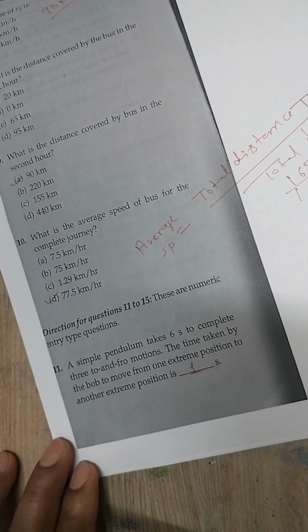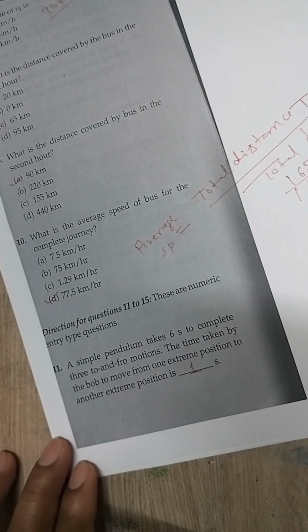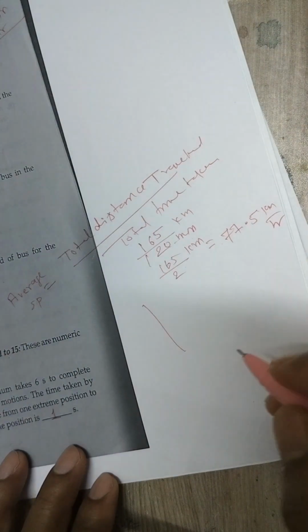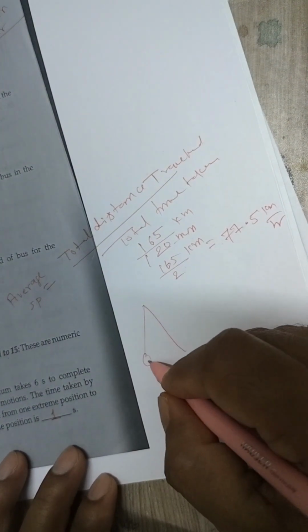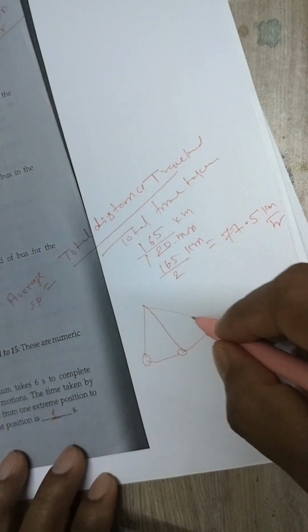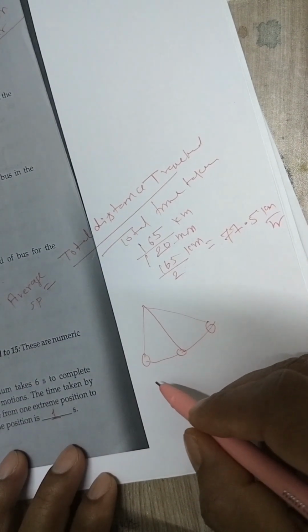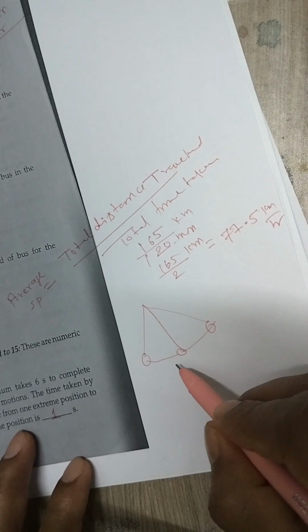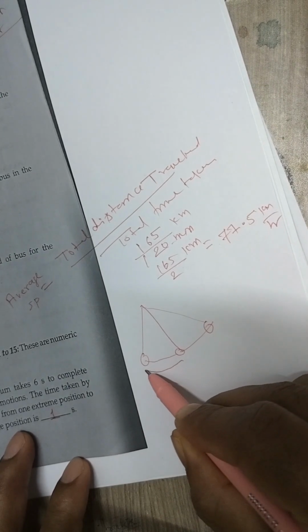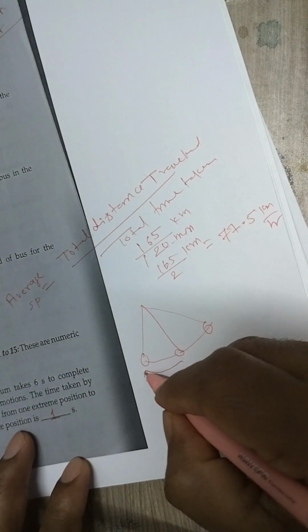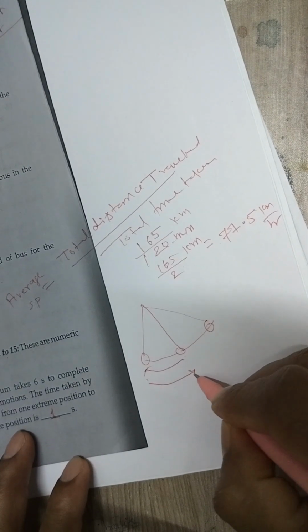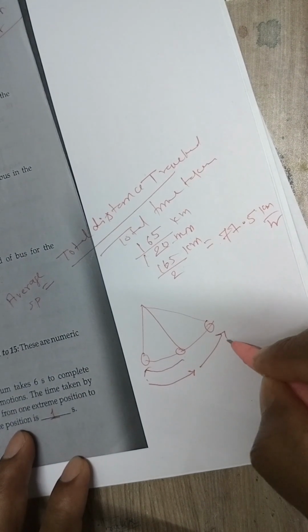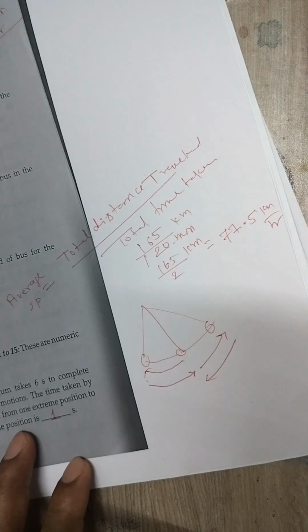Again, the question is on a pendulum. A simple pendulum takes 6 seconds to complete 3 to and fro motions. Means again you make this simple pendulum. 3 to and fro motions. One to and fro means from the mid position to one extreme, then one extreme to the mid, to another extreme, and another extreme to the mid.